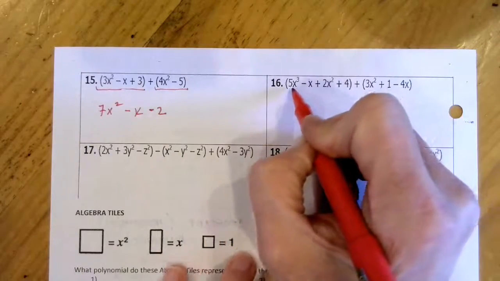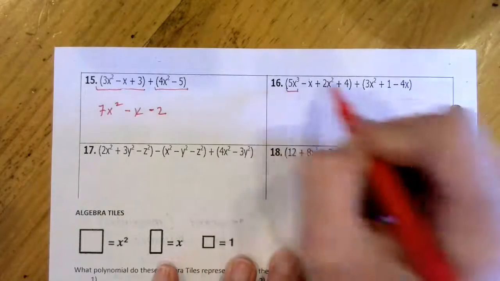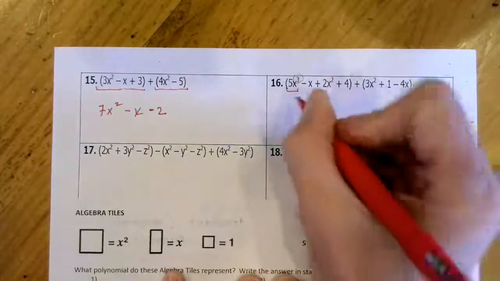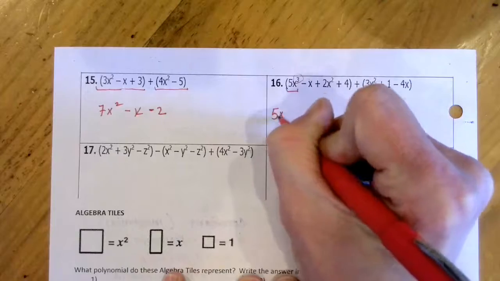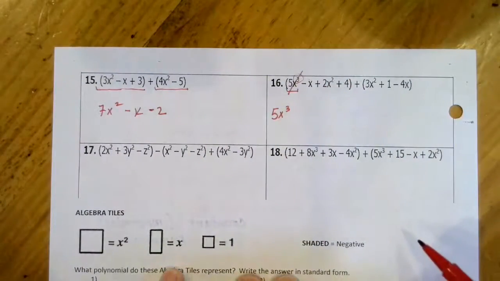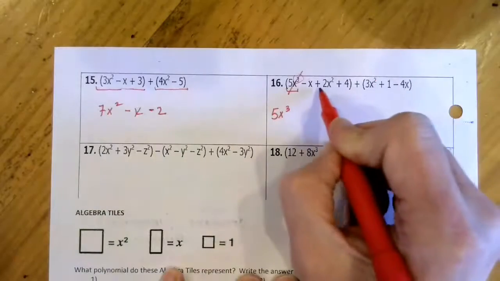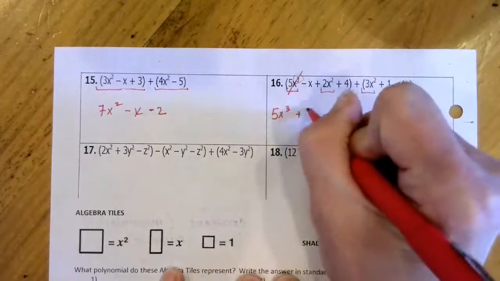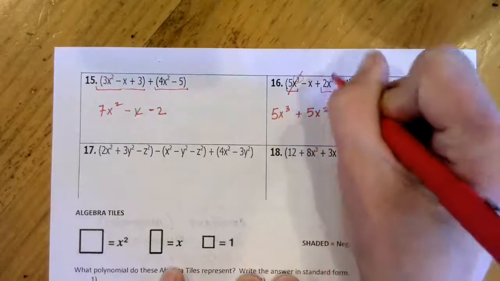All right, do I have any other x cubes? I don't see any. So 5x cubed is my first term. Sometimes I like to cross them off just to keep track. These 2x squared and these 3x squared together give me 5x squared.